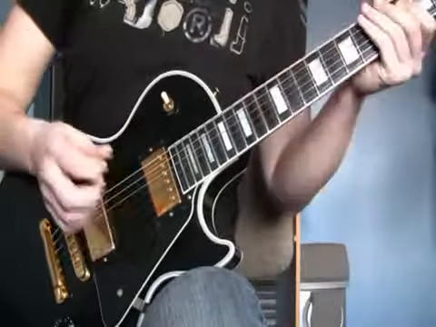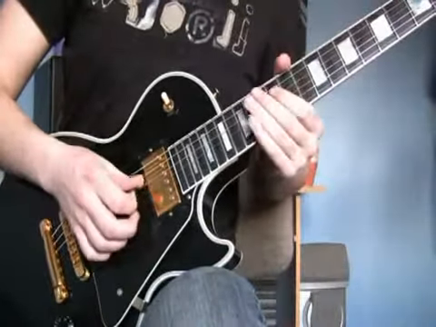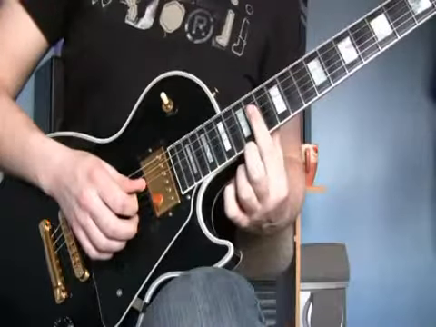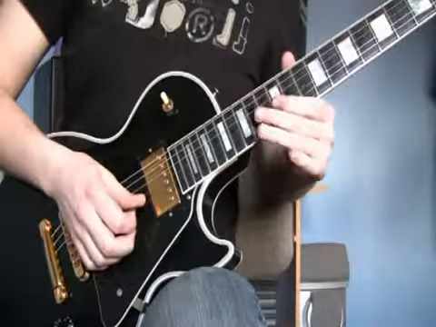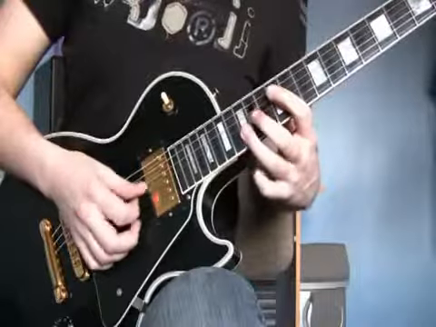So there's three main kind of what I call pivot notes. You have the note D, the note E on the same string, and then you have the note G on the 12th fret. So nice and slow.